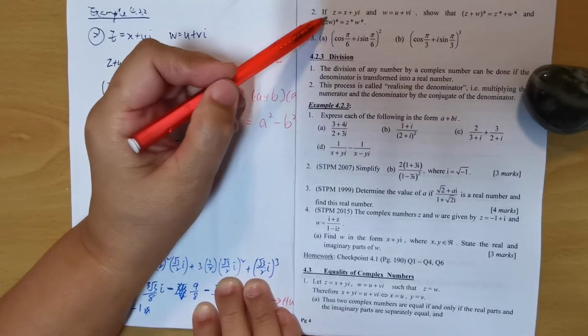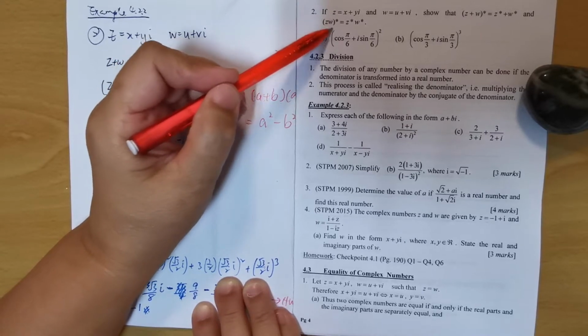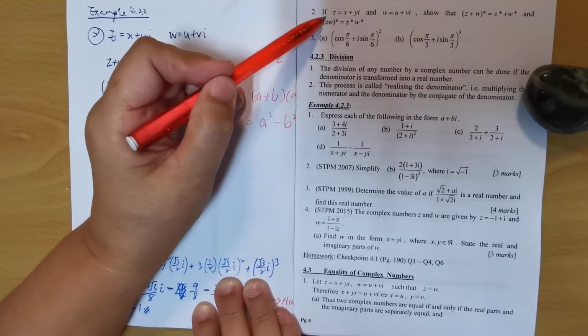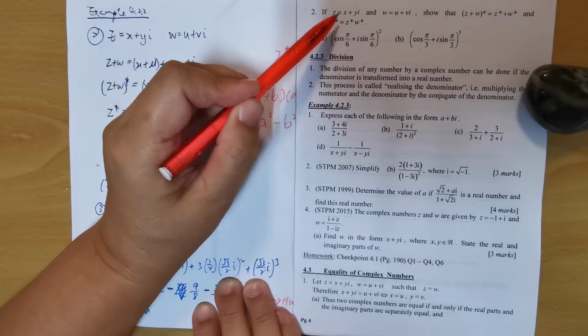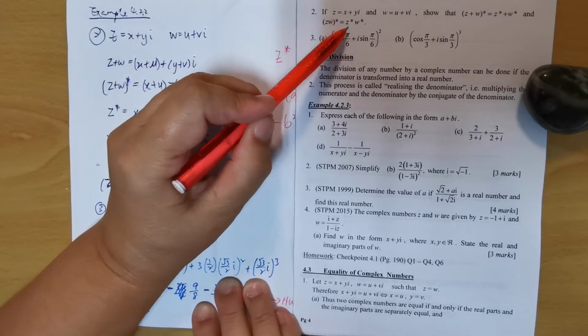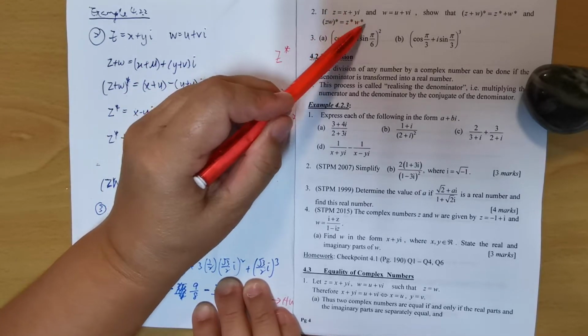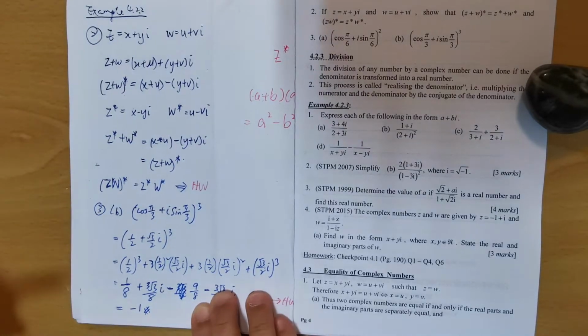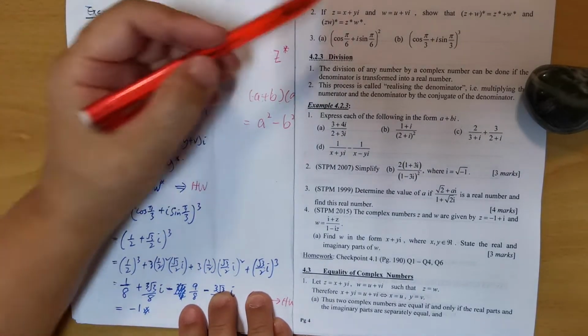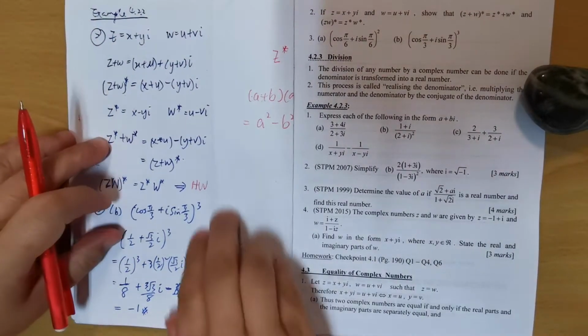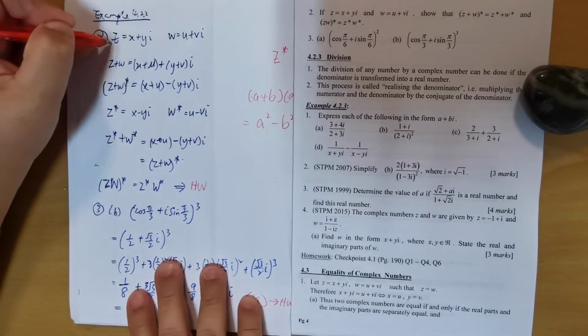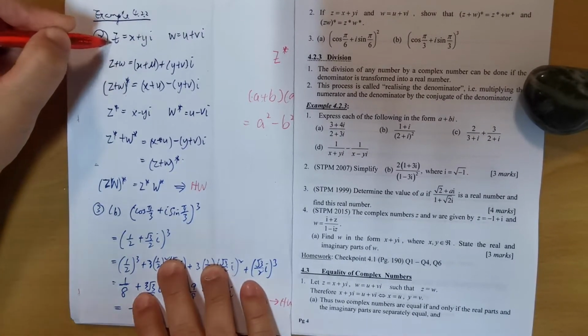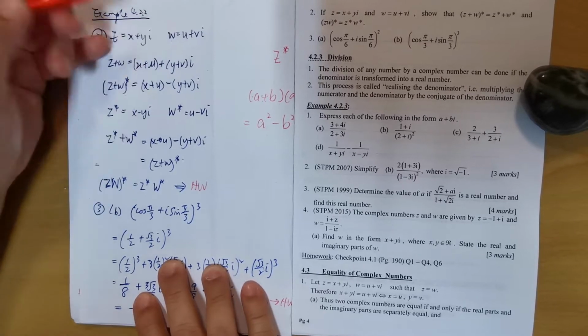And also zw, the product, when you multiply, this becomes a new complex number. So the conjugate of this new complex number is the same as conjugate of z multiplied by conjugate of w. Alright, this is what they want us to show. Okay, so the solution is like this. This is z, x plus yi, and w, u plus vi.